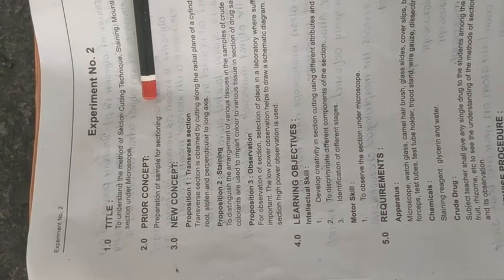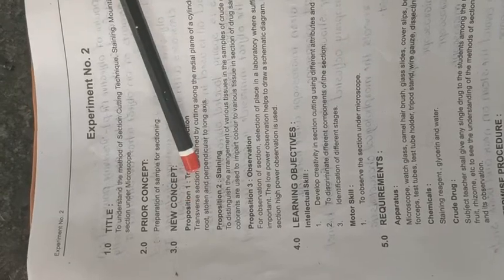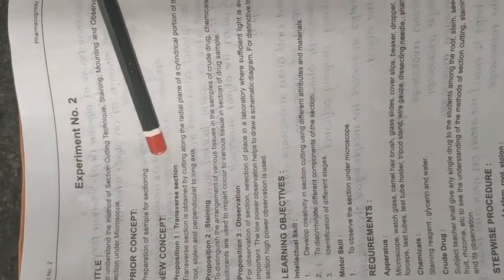Then preparation of the sample for sectioning, that is you have to prepare your sample for the sectioning. Then a new concept, the first one is the transverse section. A transverse section is obtained by cutting along the radial plane of the cylindrical portion of the stem, root, stolon and perpendicular to the long axis. This is nothing but the transverse section.